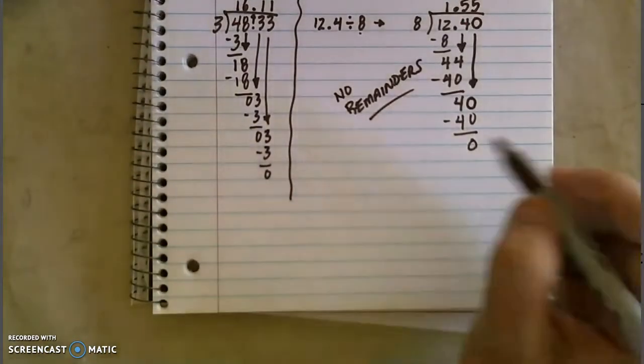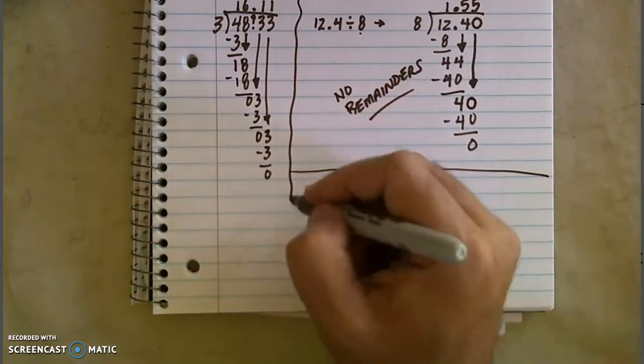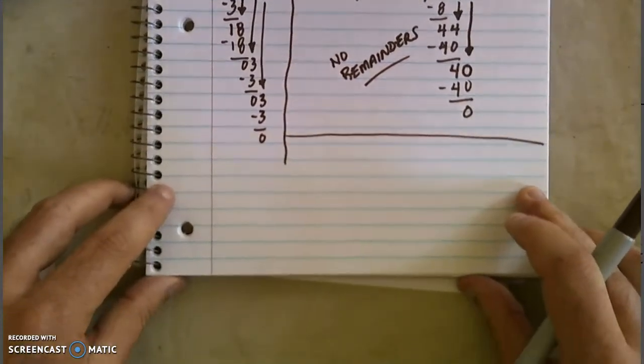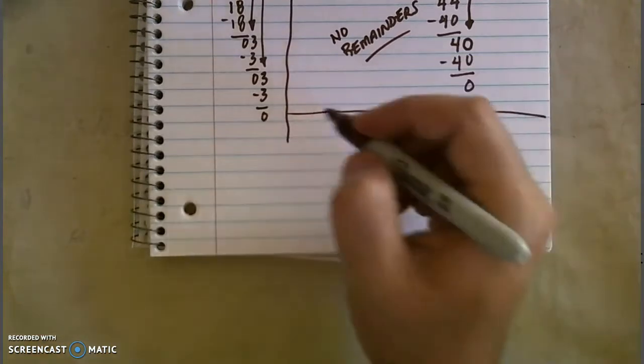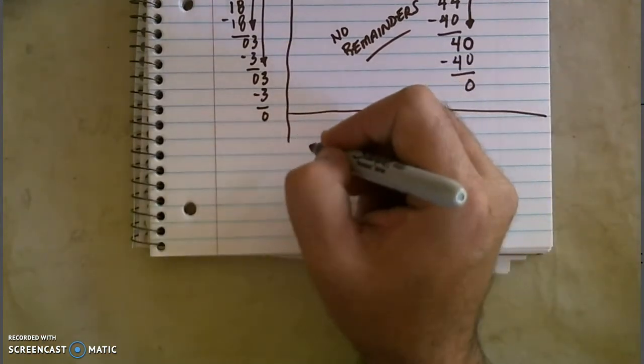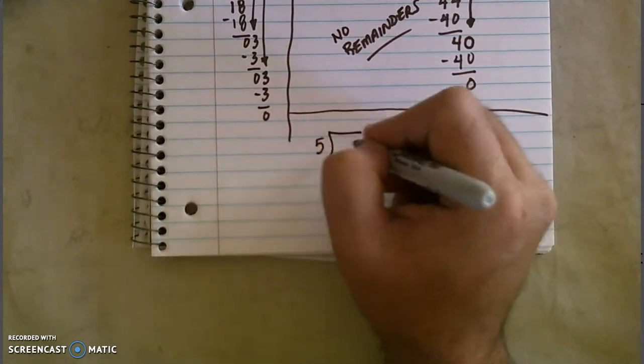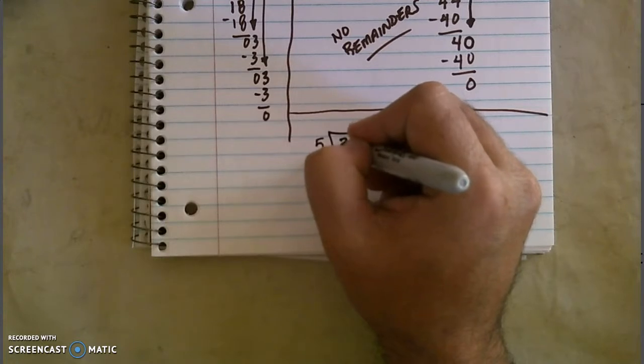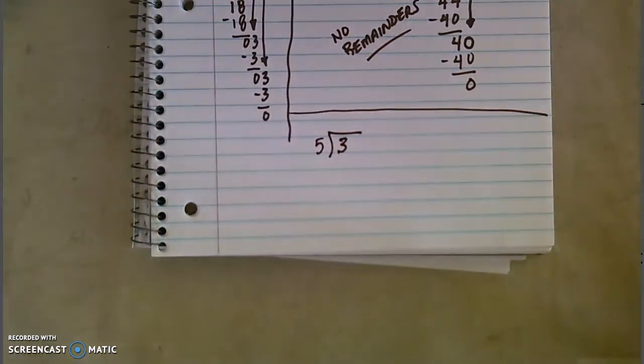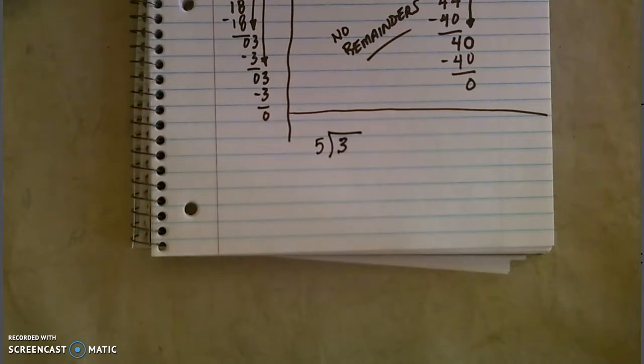And this one can be probably the most difficult for students to really understand. Let's say that I have the problem 3 divided by 5. At first glance, you're looking at this and saying, I set it up wrong. You can't have the bigger number on the outside. That's what the teachers have always told us in long division, that the bigger number always has to go on the inside. Well, that's not necessarily true.